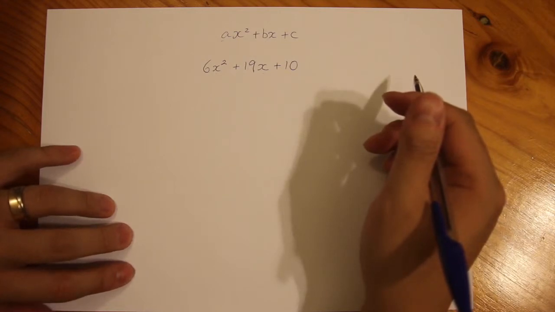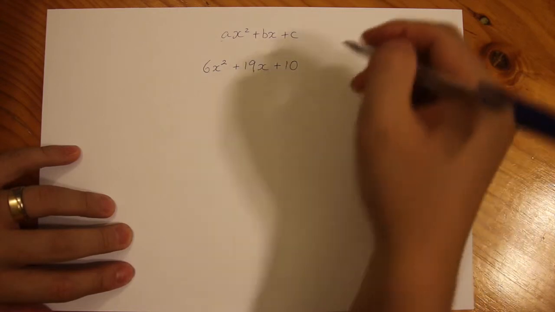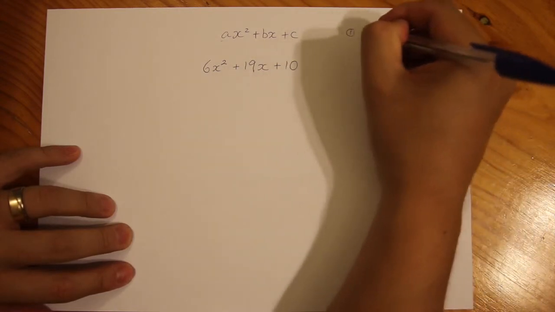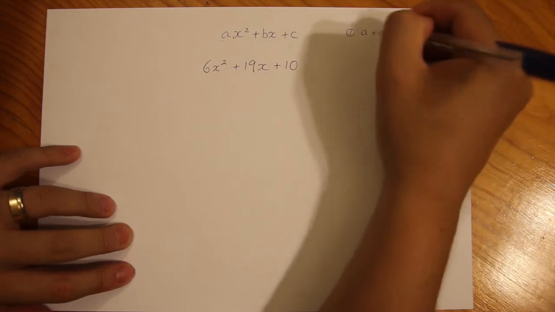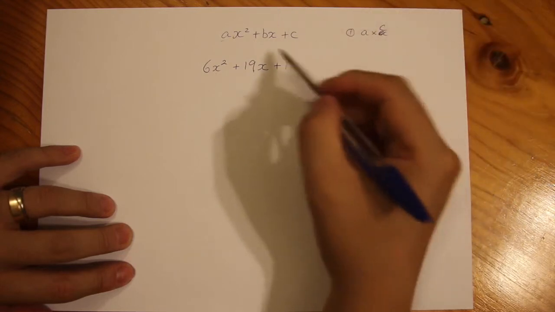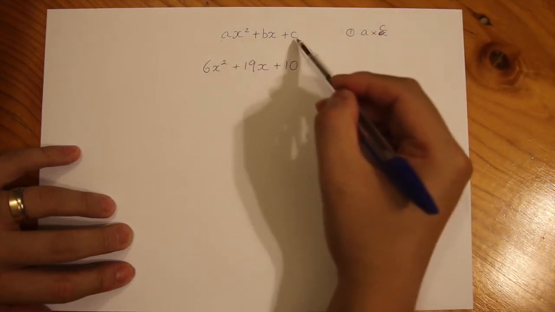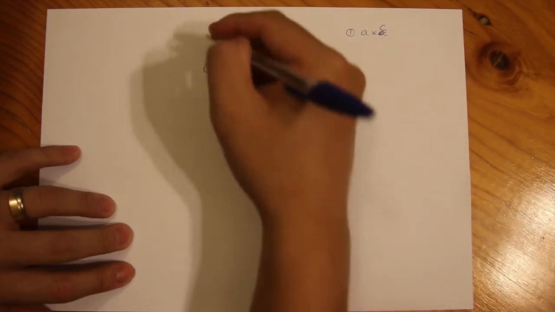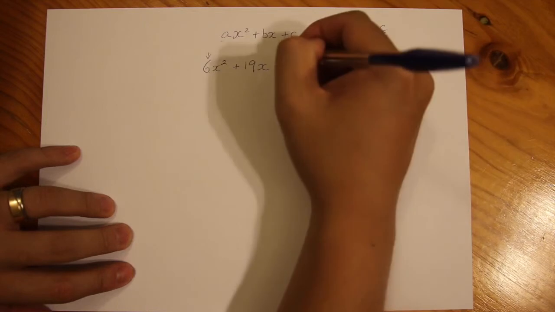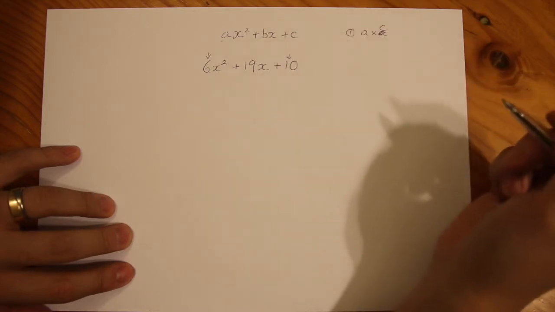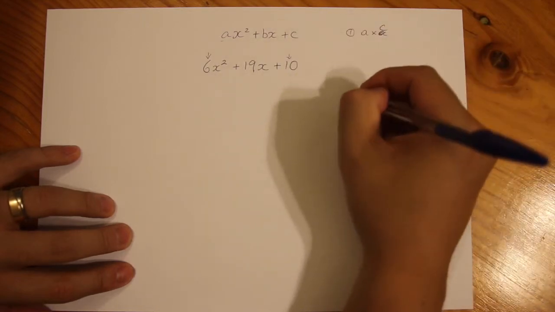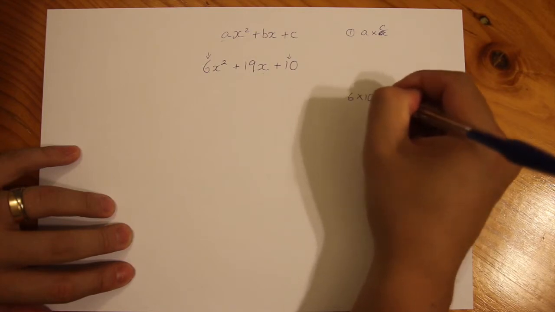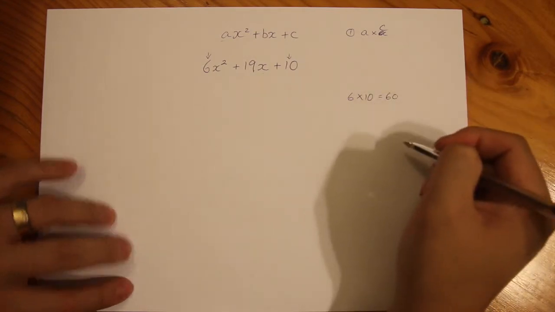So the first step is to multiply a and c. That number by that number is what I want to multiply. In this case, 6 is a, and the 10 is c. So let's do that. 6 times 10 gives me 60.